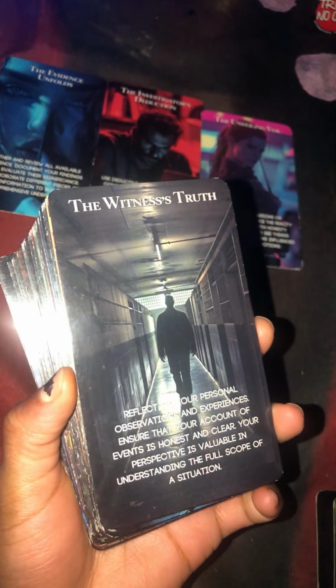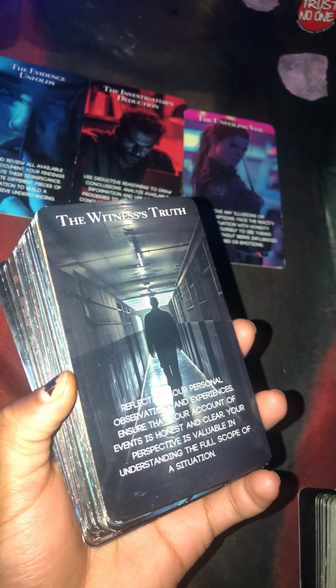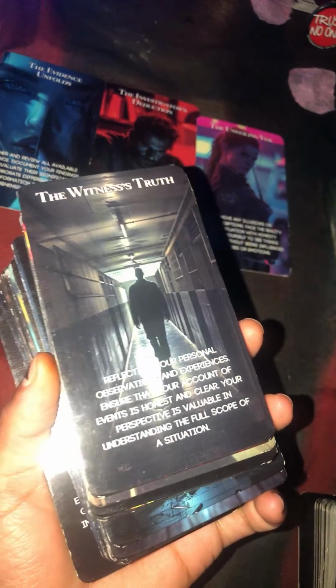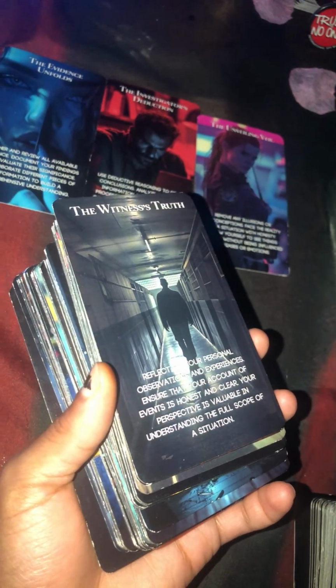Let's see what this is. And then last but least, we have the witness's truth. So someone knows the truth about something or someone. It says reflect your personal observations and experiences. Ensure that your account of events is honest and clear. Your perspective is valuable in understanding the full scope of a situation.